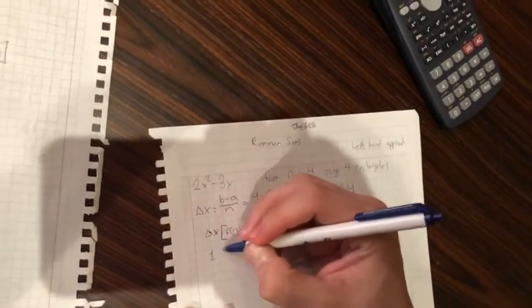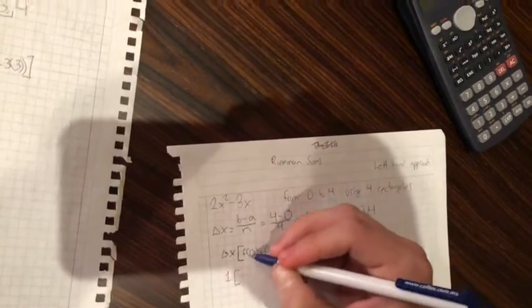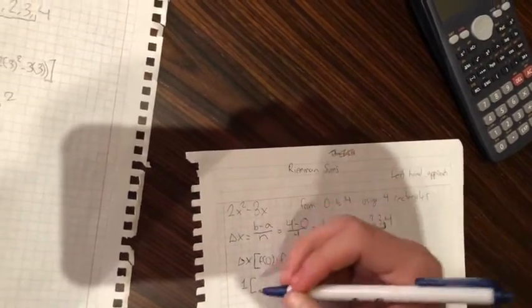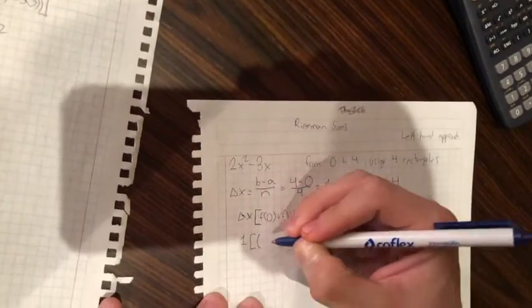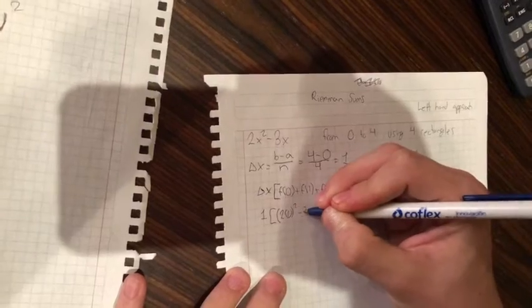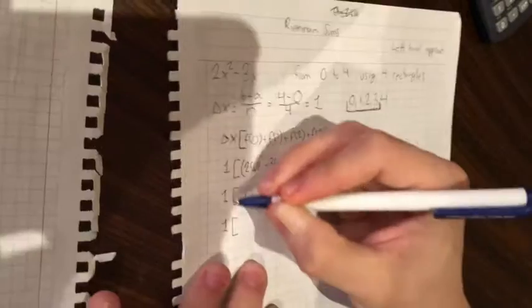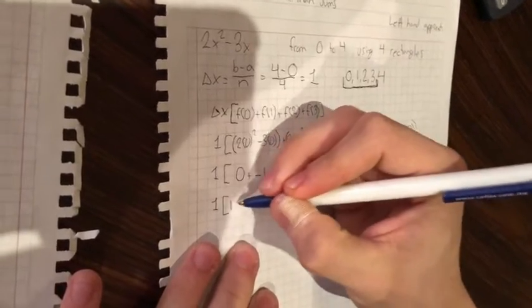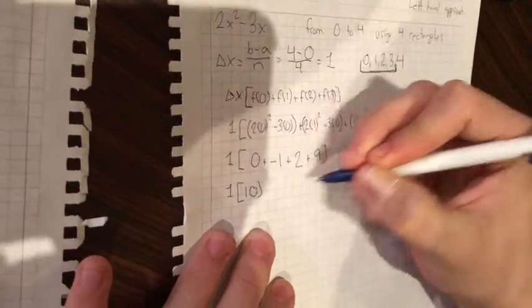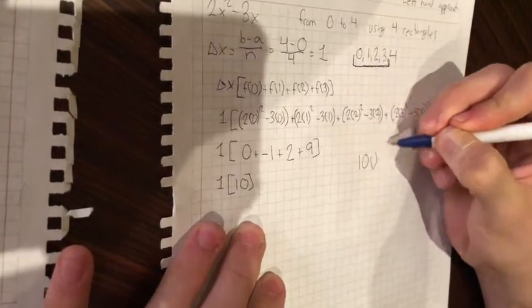Delta x is 1, and now the function of 0, we're going to plug in 0 in this equation. So let's open the big parenthesis. 2 times 0 squared minus 3 times 0, close the parentheses, plus 1, which is the dx, times 10, which is going to be our final answer. So our final answer is 10 units squared.